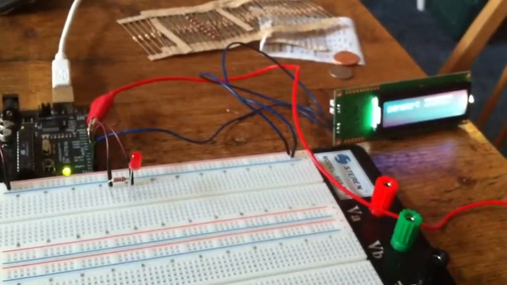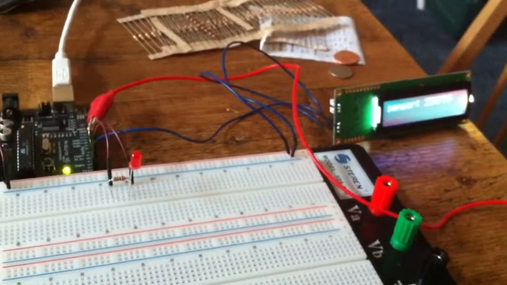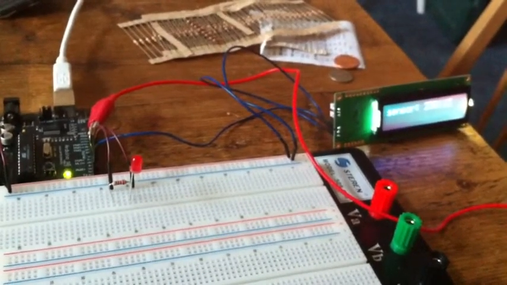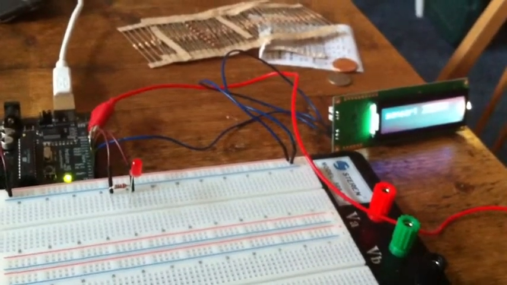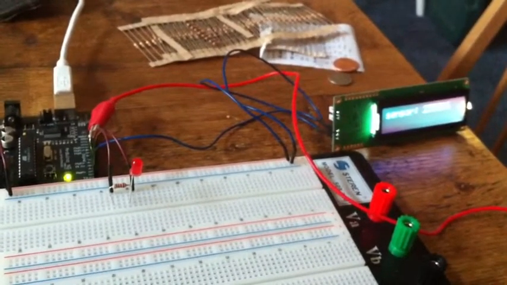I think that the photovoltaic effect is what's going on, rather than just a straight capacitance thing. But thank you for watching.